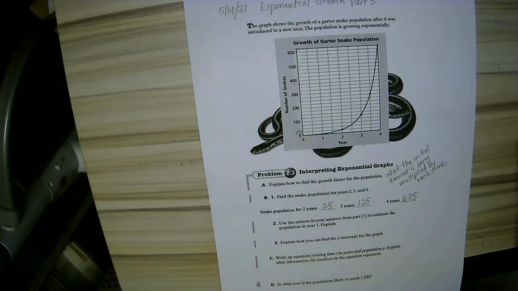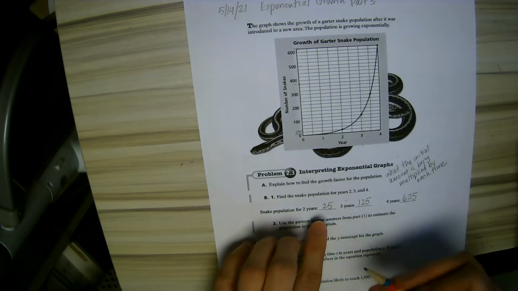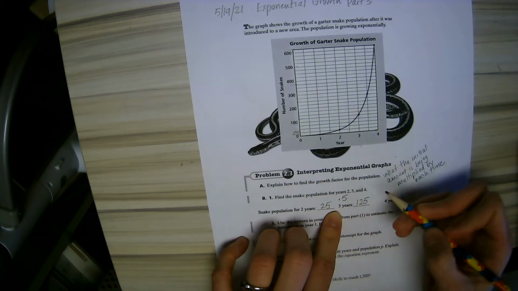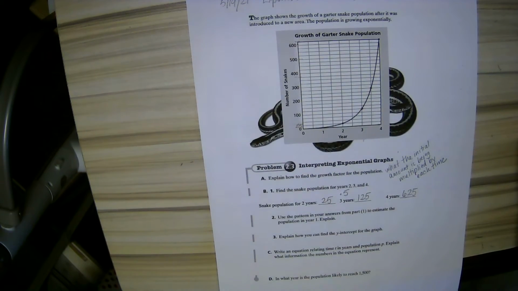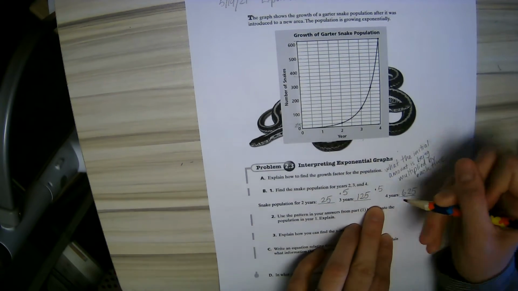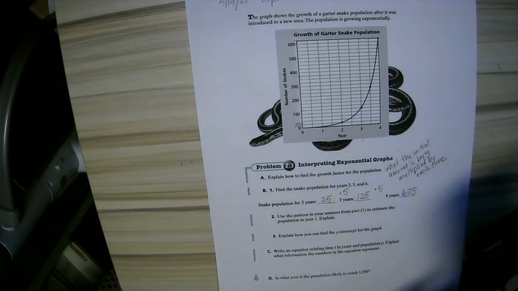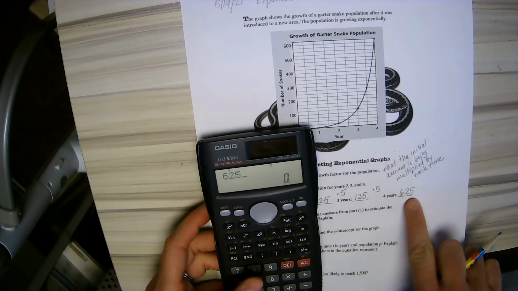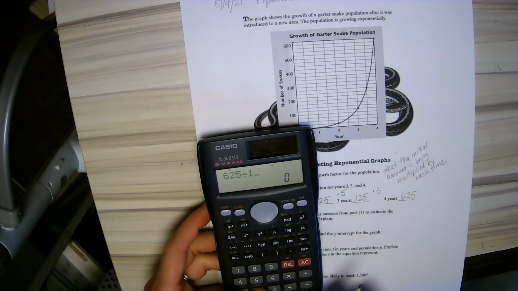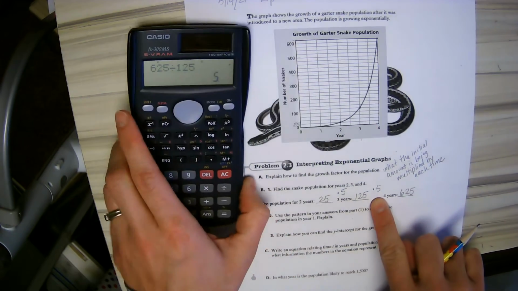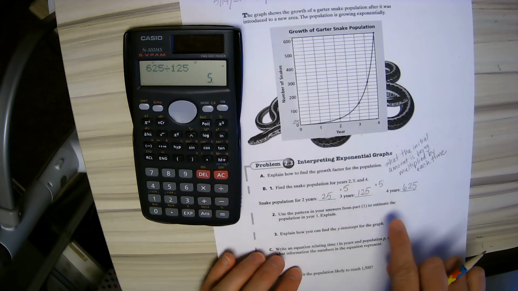So if we are using the pattern in our answers, 25 times what here? Well, 25 times 5 is 125. 125 times 5, well, if you didn't know that, you could always say 625, the new, divided by the old, to see what we are multiplying by, right? So they're being multiplied by 5.